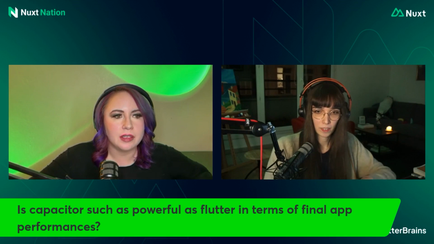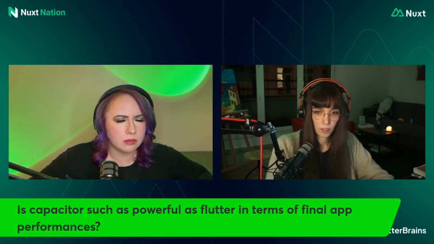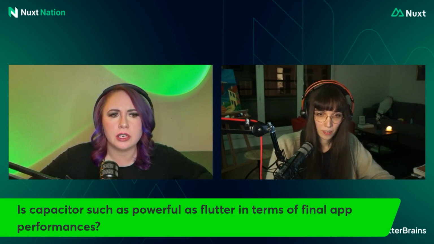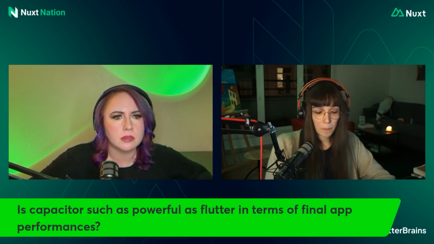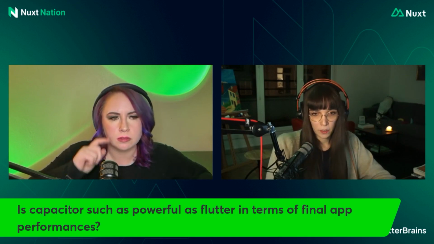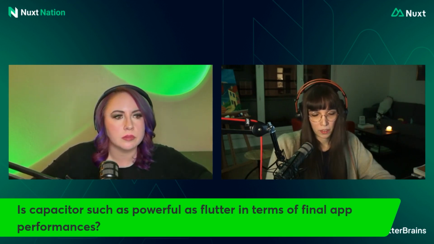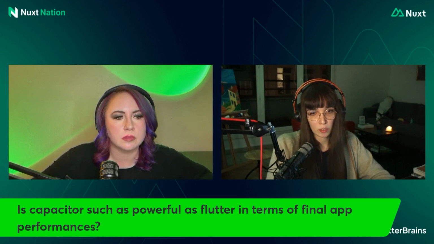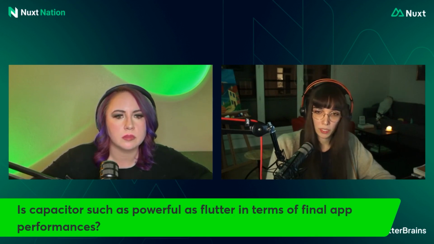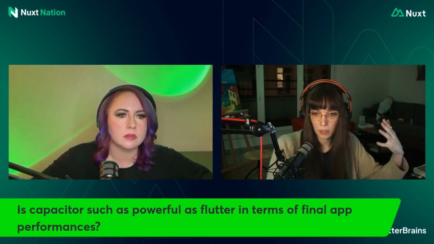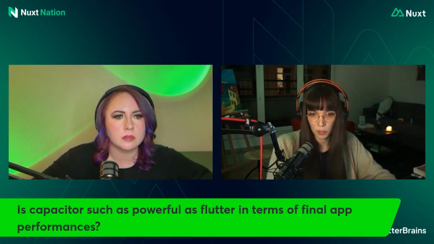Is Capacitor as powerful as Flutter in terms of final app performance? I believe Flutter is fully compiled, so in a way, you end up with maybe something that's a bit more performant in Flutter. But Flutter is still not native code, so there might be limitations regarding what you can do, just like I experienced myself with interacting with the camera. You might have to write some connectors to the native components of the phone.